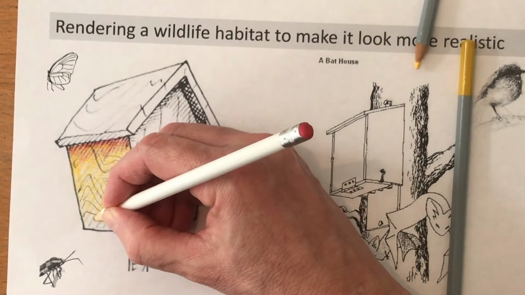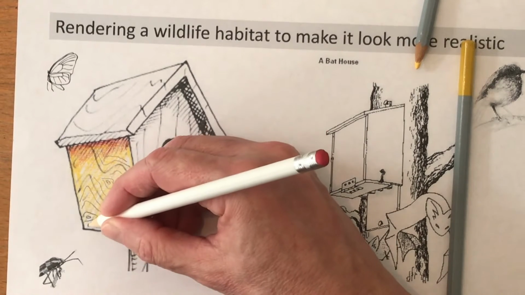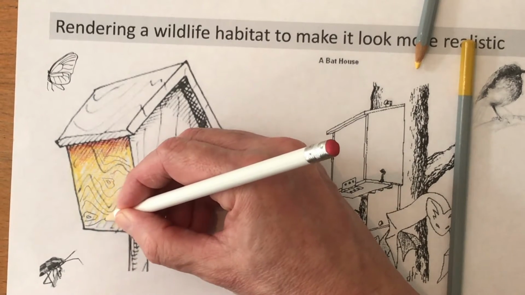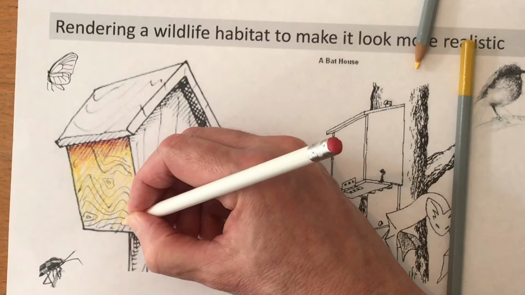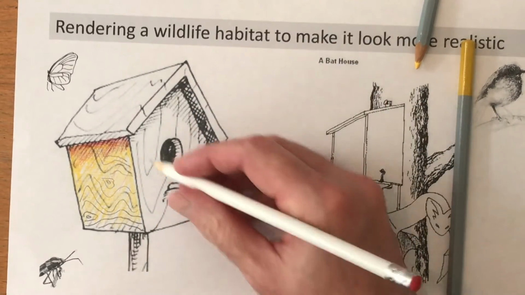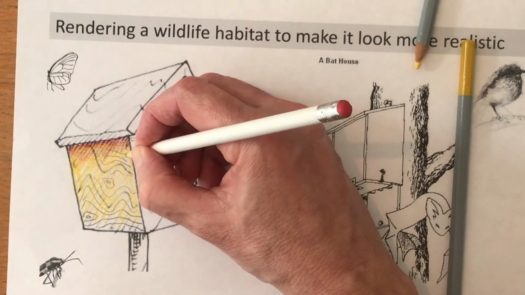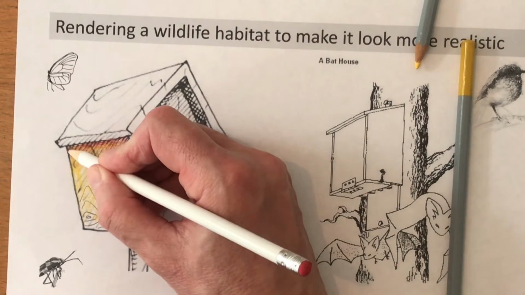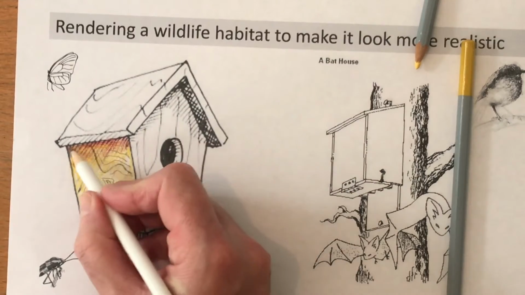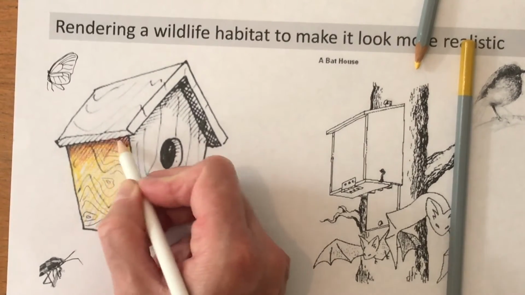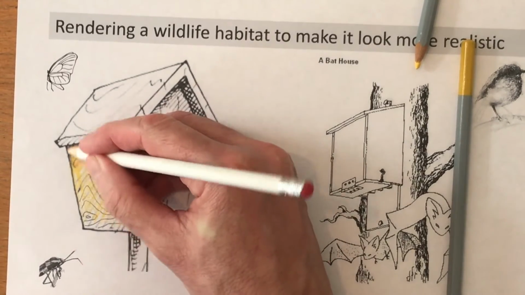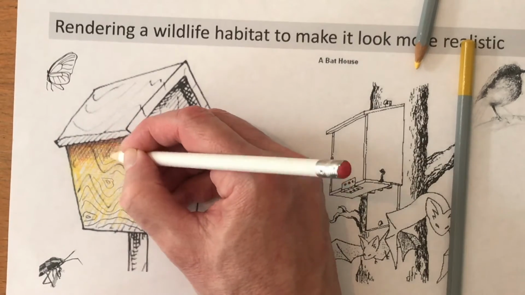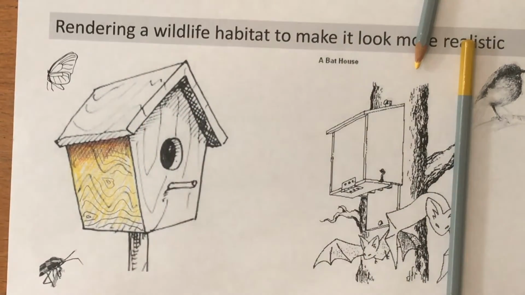I'm going to put another knot in there. And a knot in a piece of wood is where on the tree there would be a branch coming out of the wood. So I think that side of the bird box is starting to look a little bit more realistic. I'm even going to go back into there with my ordinary pencil, which is what I'm using here, just to add a bit more shadow underneath the lip of this bird box. Starting to look a little bit more realistic, I hope you'll agree.